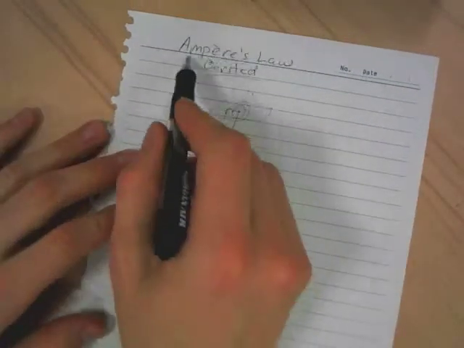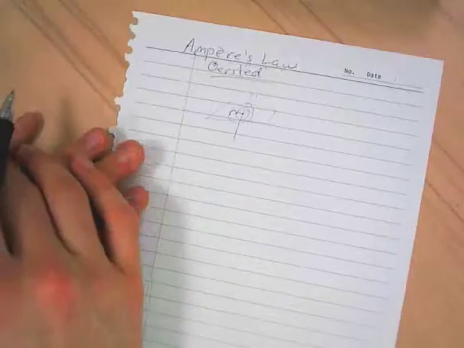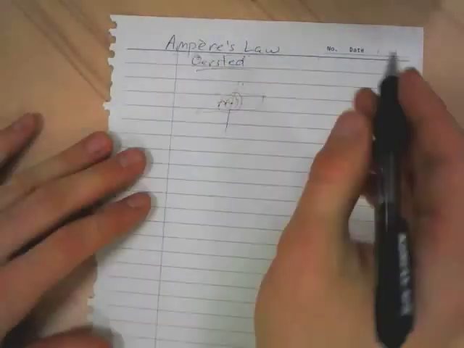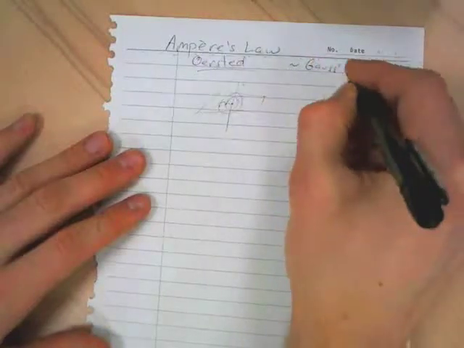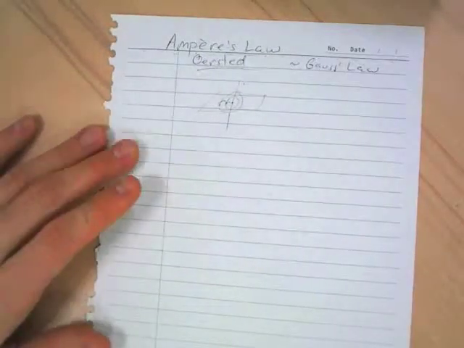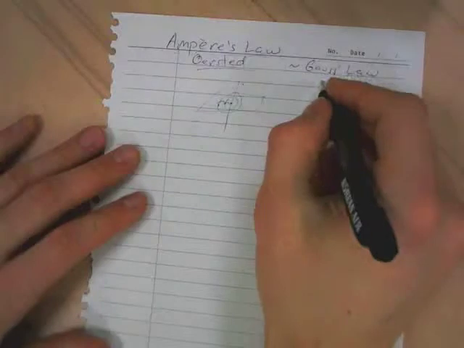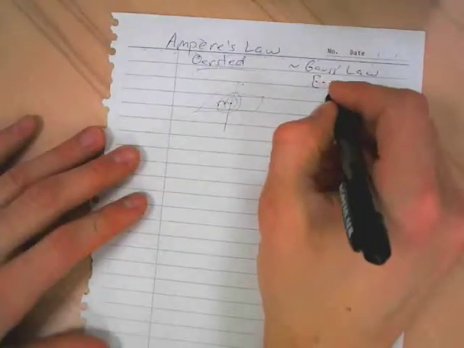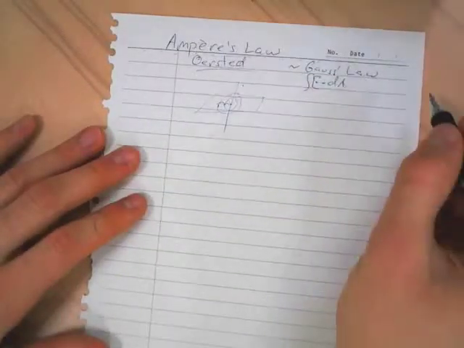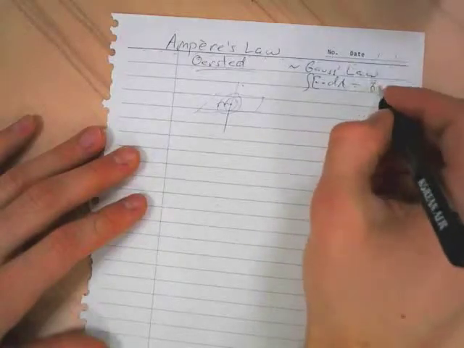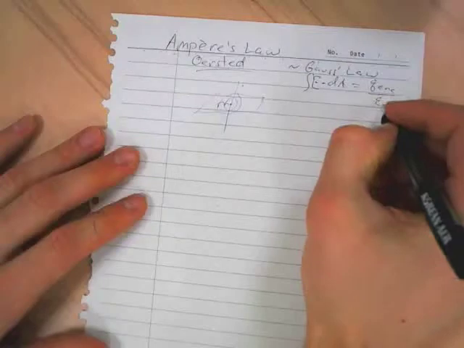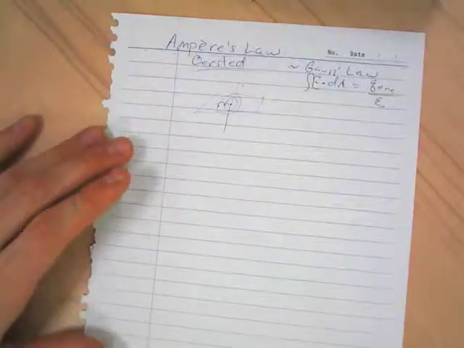Ampere's law is the way that we quantify this magnetic field. It's analogous to Gauss's law, which we learned back when we were talking about electricity. Remember, Gauss's law said that the integral of the E field with respect to the area was equal to the enclosed charge over epsilon naught. Ampere's law has a very similar formulation.